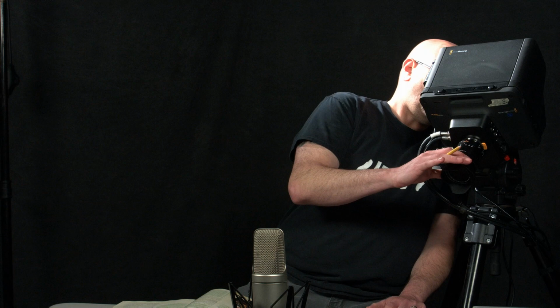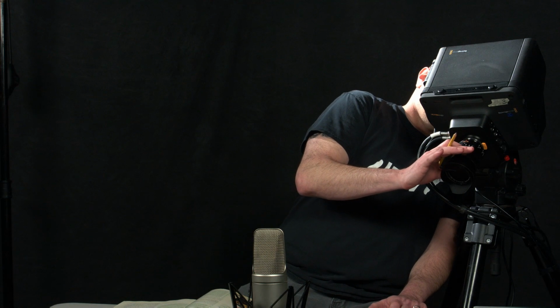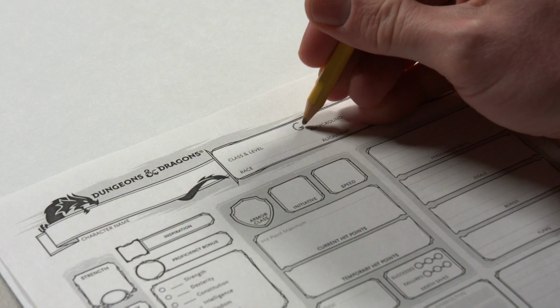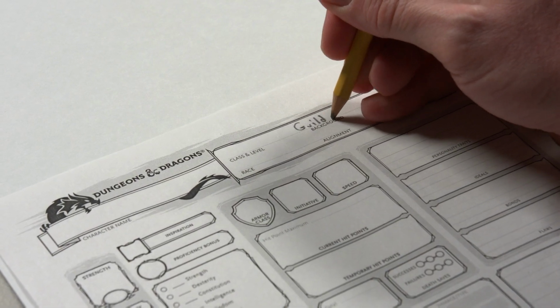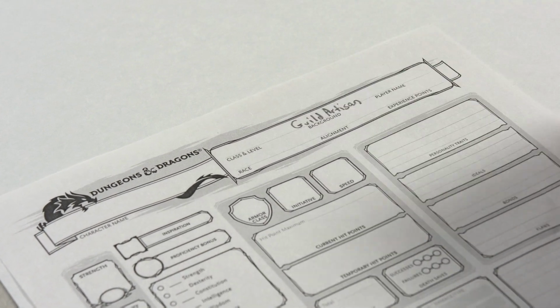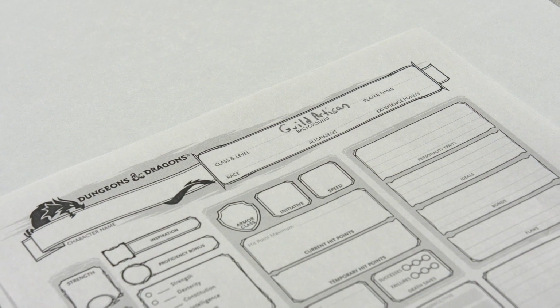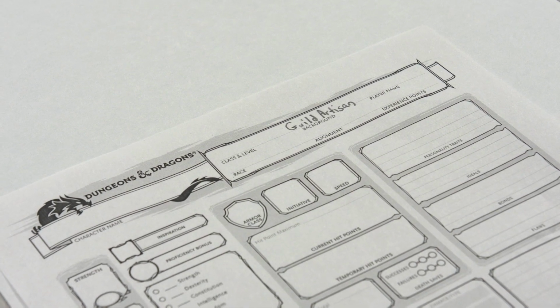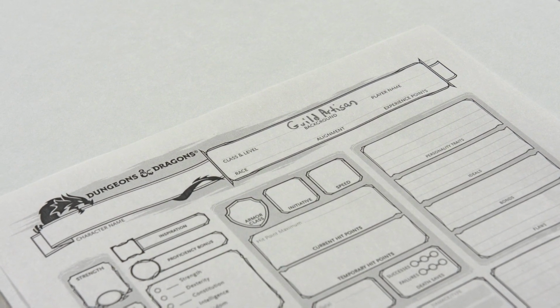So on your character sheet, let me make sure this is in focus. Yeah. On my background sheet, I'm going to write Guild Artisan. Sometimes I like to use just normal notebook paper, specifically because these sheets have really small print and I write big.